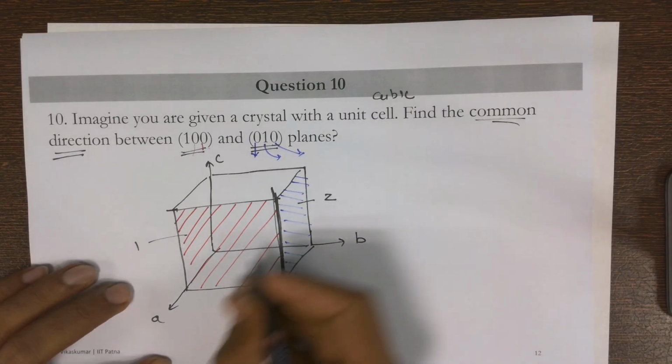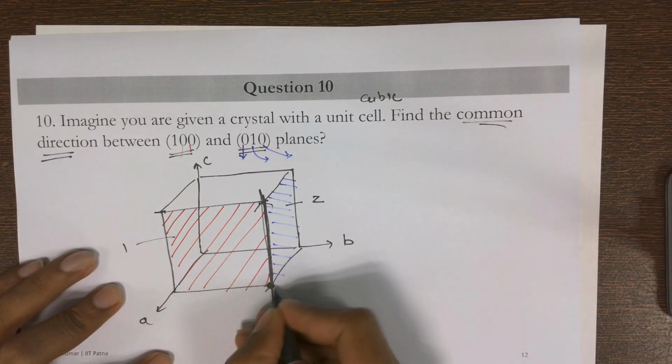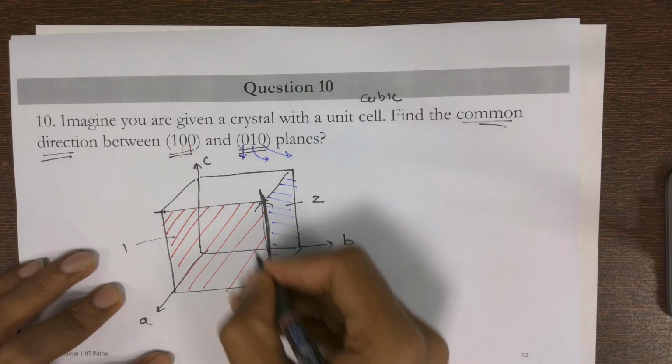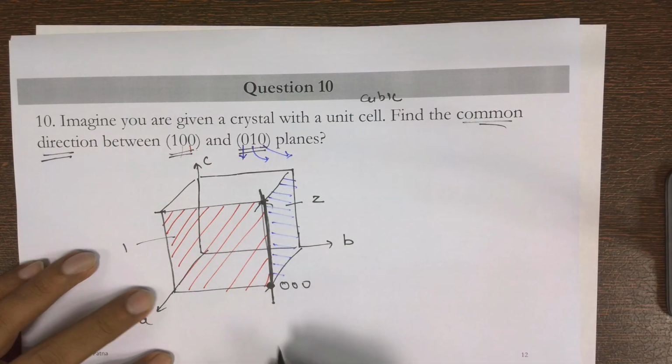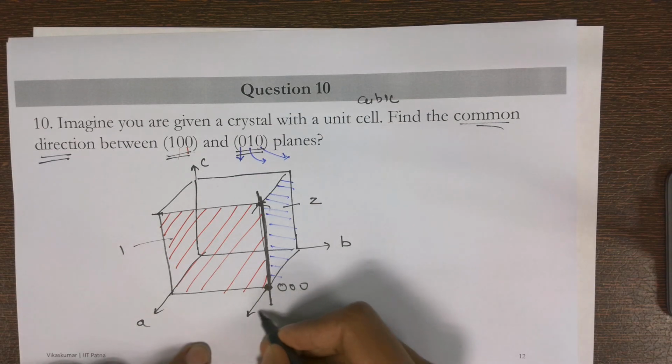So if I have to find this particular direction, I will take origin at one of the points. Another point I will try to find. Let's say if I am taking this as the origin, I have to select my coordinate system now.